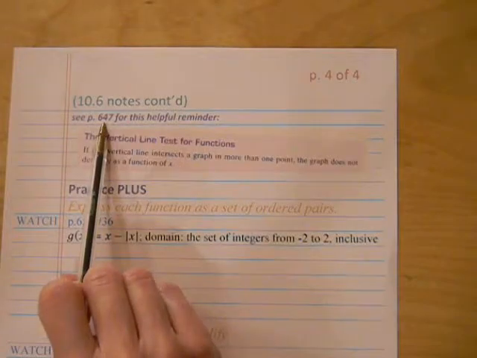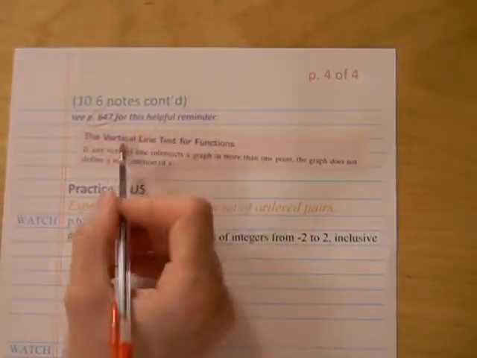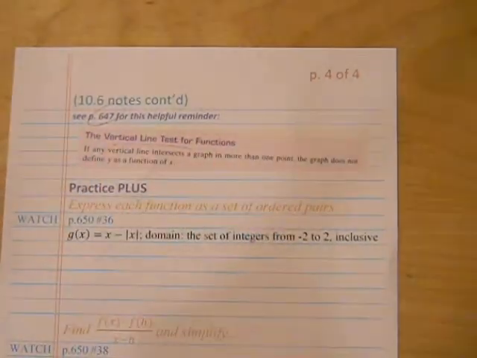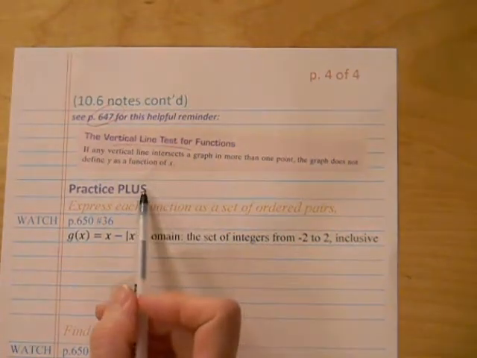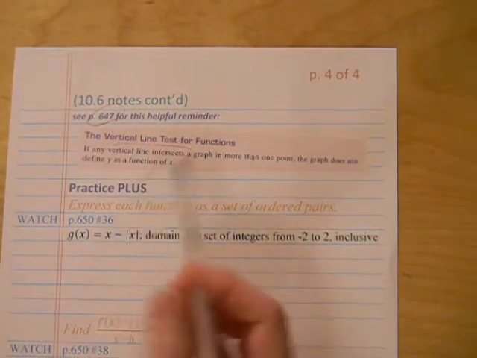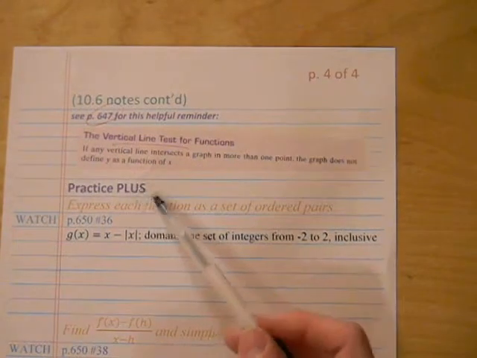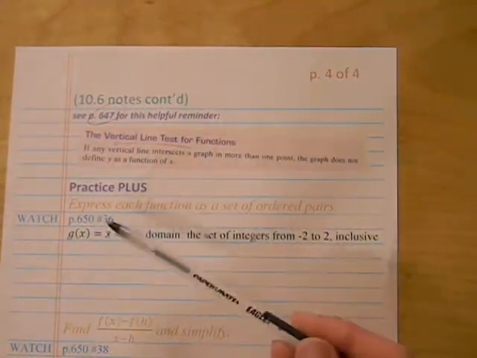So page 647 is where you'll find a little reminder in the book about the vertical line test. And then let's look at some of the different practice plus and then an application exercise down at the bottom. So we'll start with this practice plus problem.